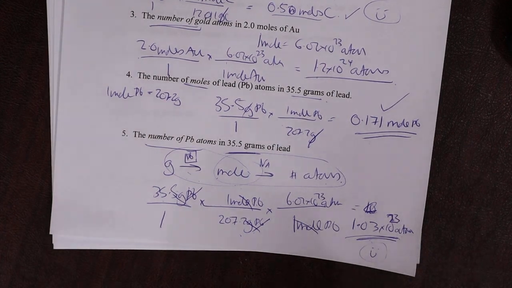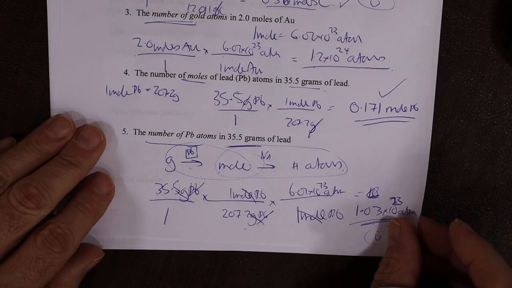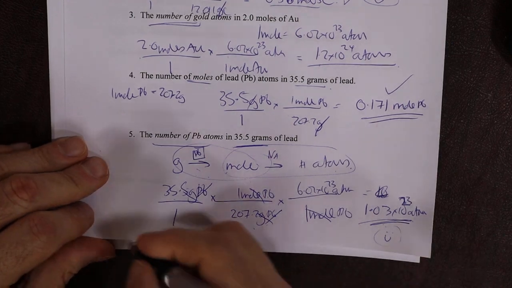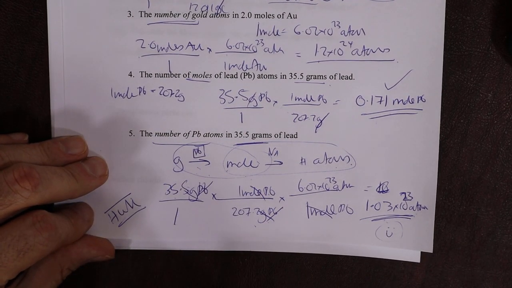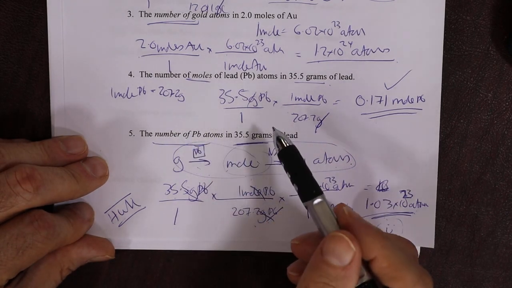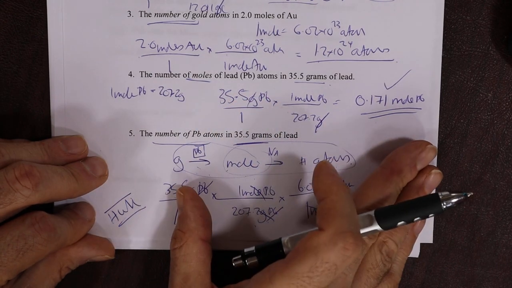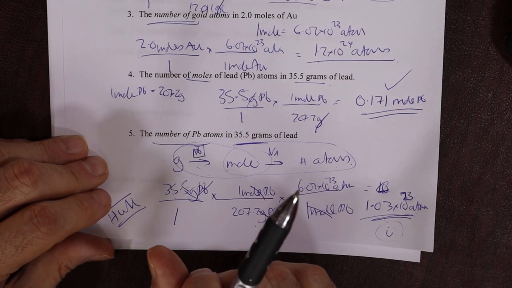All right. Hopefully that's good. We're about half an hour in now, so I'm going to pause there. What I'd like you to do is try a bunch of homework questions and check the answers in the back of the book, with these simple grams to moles, moles to number of things conversions. Try them, because this needs to be a solid foundation before we move on to the next stuff.